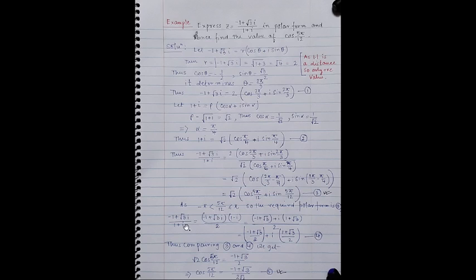Fine. Now we reduce it to the a plus ib format, which gives you a representation like this. These two are basically two representations of the same complex number, so the real part and imaginary part will be the same.